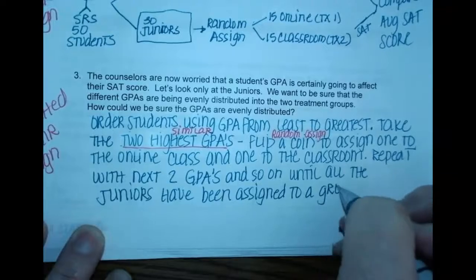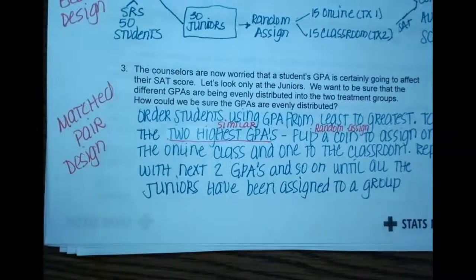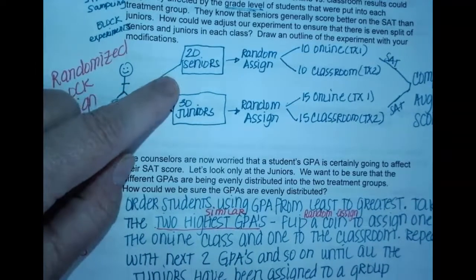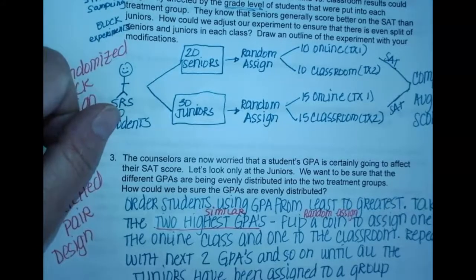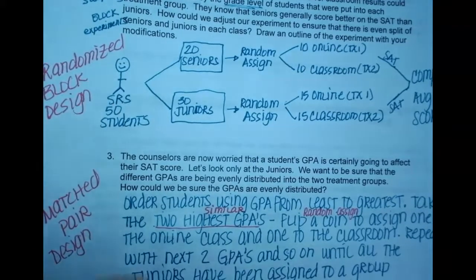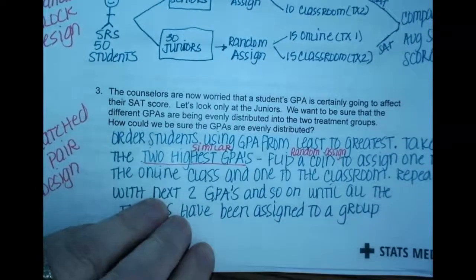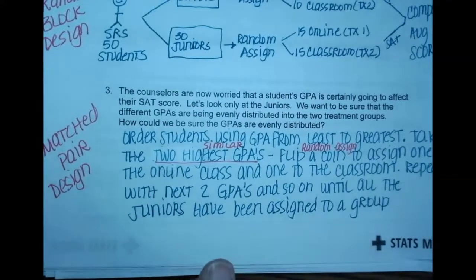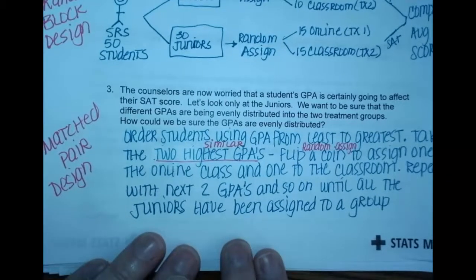Okay, so a matched pairs is a way to control for a variable, because you don't necessarily want to block on GPA. I mean, what do you say? We put the high GPAs in one box and the low GPAs in another box. GPA can really affect it. So what we want is some of all the GPAs in the online and some of all the GPAs in the classroom. Okay, so we kind of have it washed out there because they're very similar. So we're matching like people somehow. So these are two different individuals that we've matched. You can be your own match.